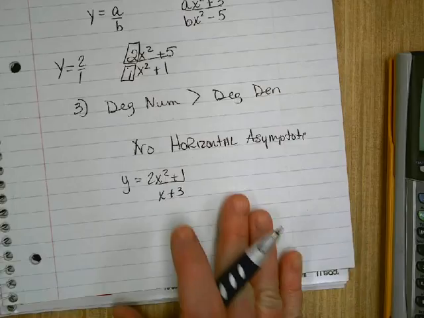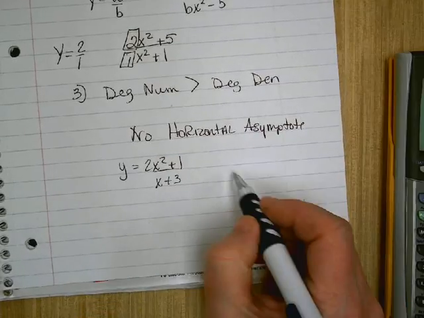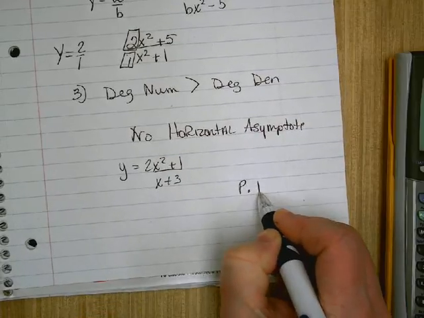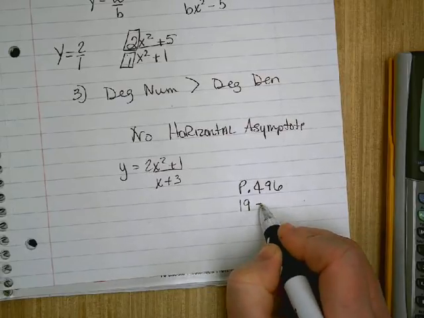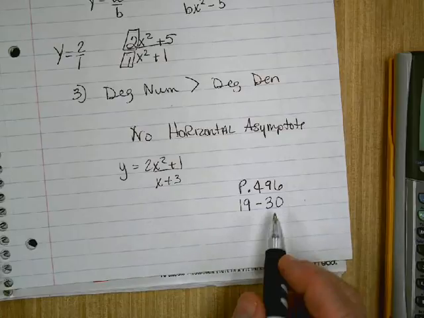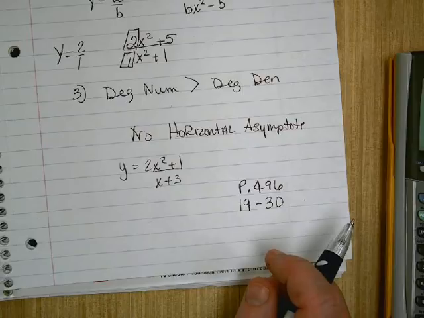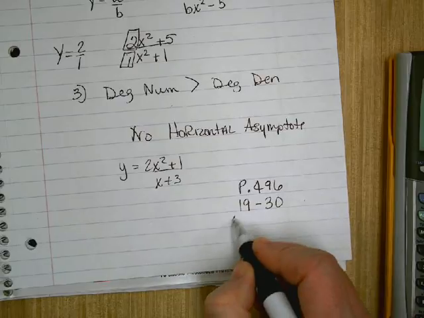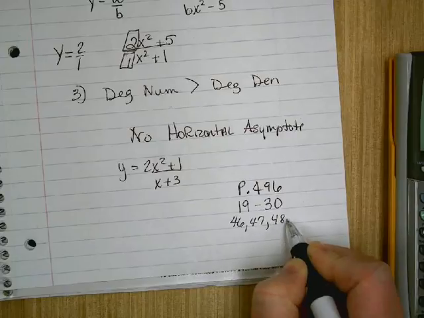So you did 1 through 18. I want you to do 496, 19 through 30. Sketch the graph of the rational function. You'll have to use your calculator to do that. Then add 46, 47, 48, 49, 50.